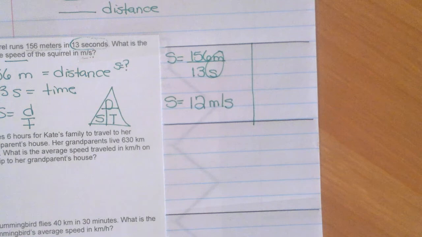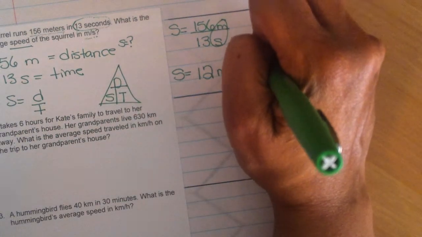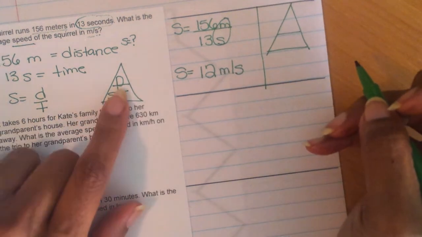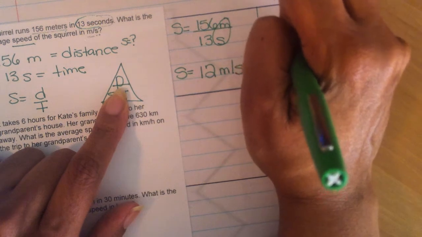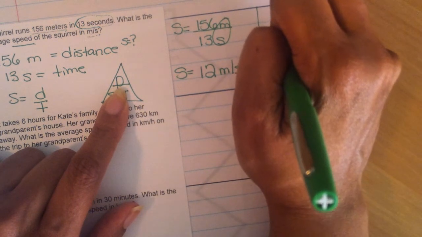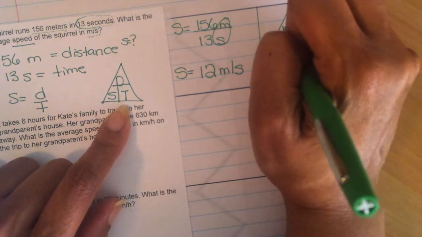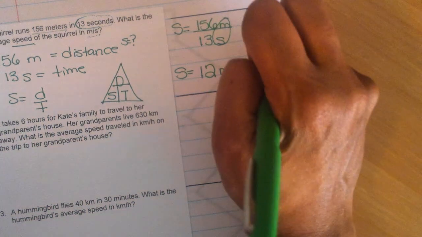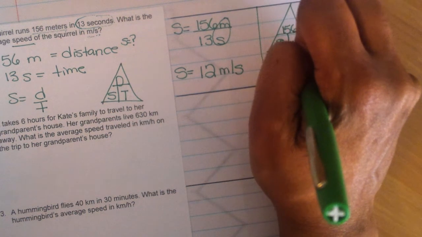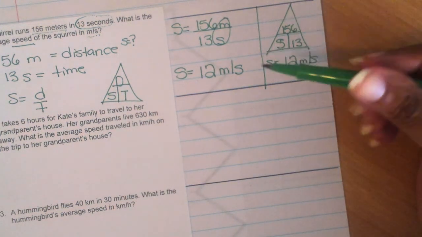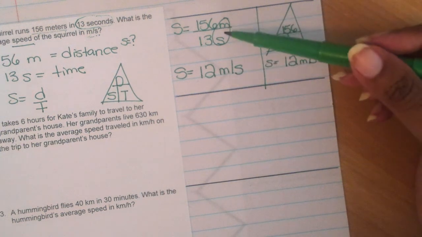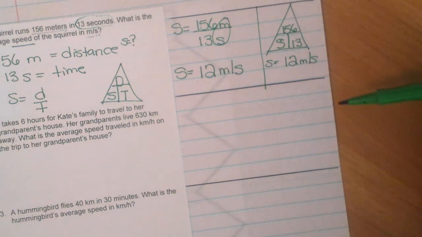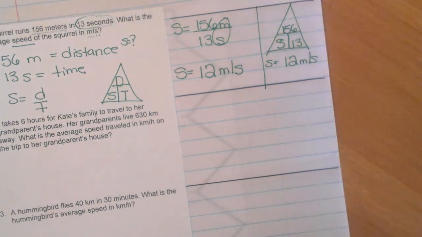Okay, another way that you can do this problem is to use your triangle and plug the numbers into the triangle. Okay, so we know that distance goes on top, so we write 156. Speed is what we're looking for, and they give you the time of 13 seconds. Okay, now when they're up and down, you would divide. Okay, so you're still going to get 12 meters per second. When you write it out like this with the units, you always will have the units here. Here you can write the units into the triangle as well. I'll do that on the next one because I didn't make my triangle big enough.